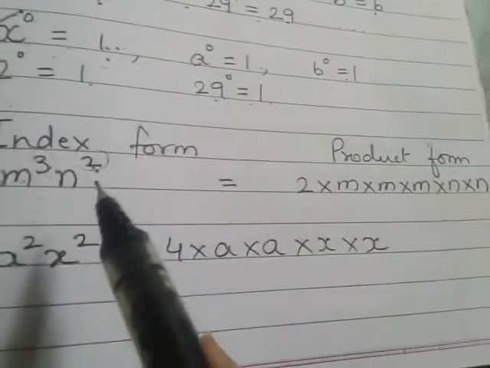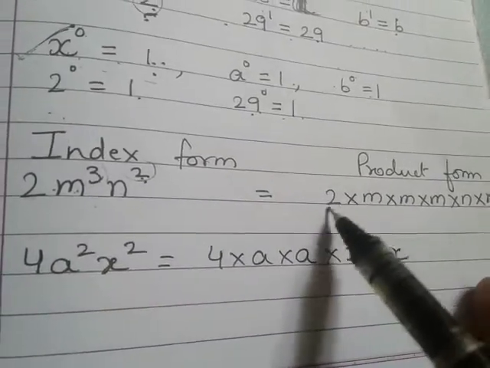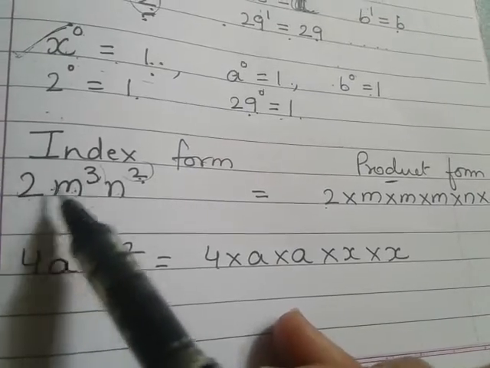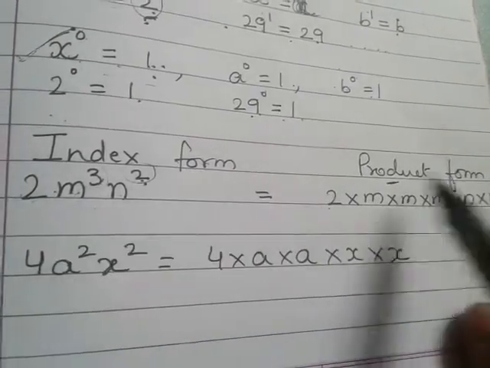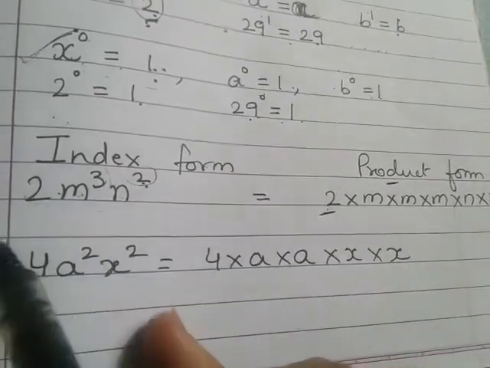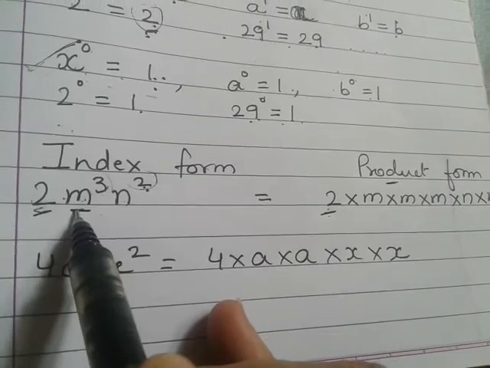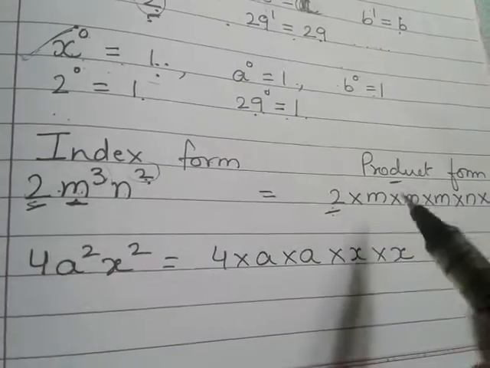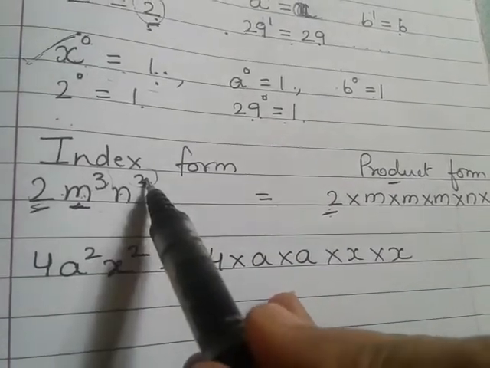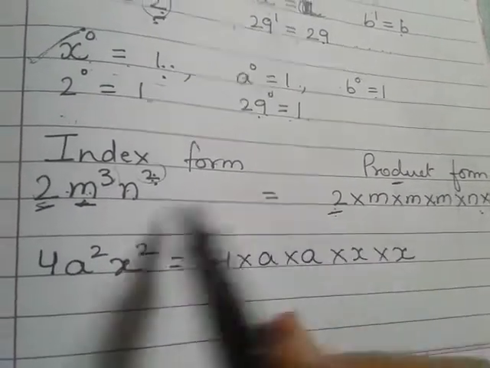Then how do you write it? You have to write m how many times? 3 times. So 2, and this is the product form. So 2 multiplied by m multiplied by m multiplied by m multiplied by n multiplied by n. See, this 2, this 2. M cubed means m is taken 3 times, so m multiplied by itself 3 times. 1, 2, 3. N squared means n multiplied by itself 2 times. So this is the product form, and this is the index form.